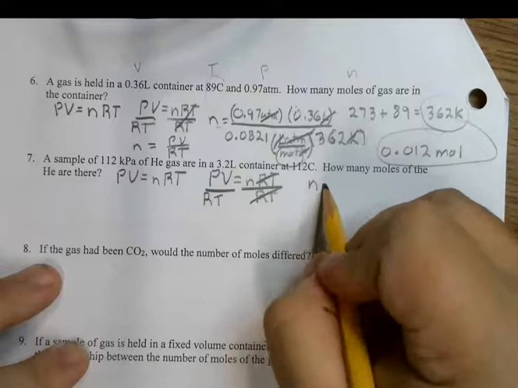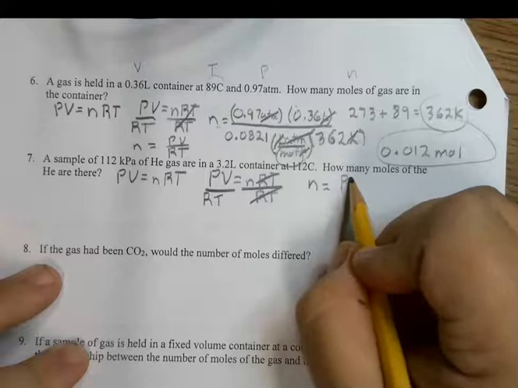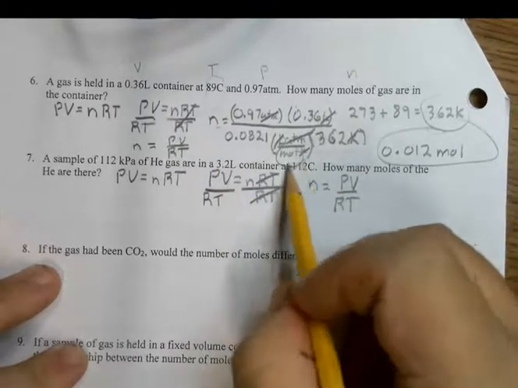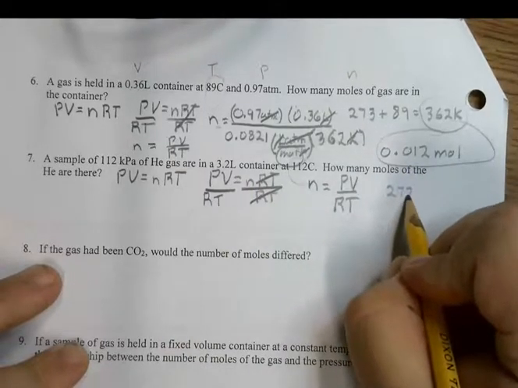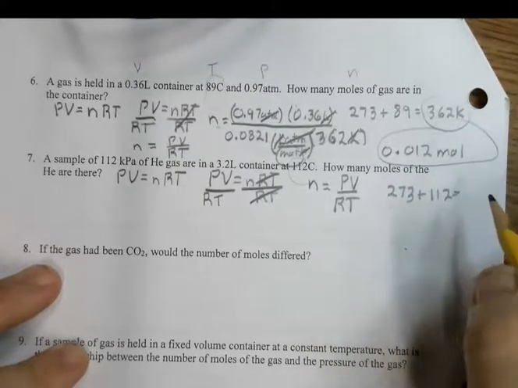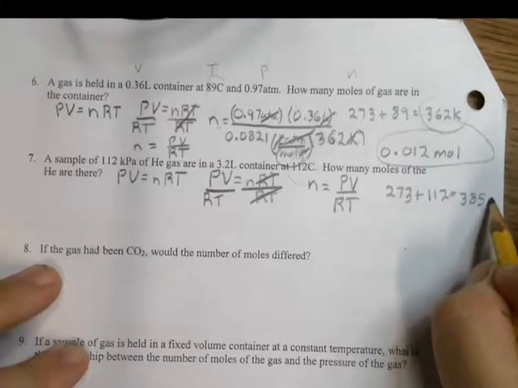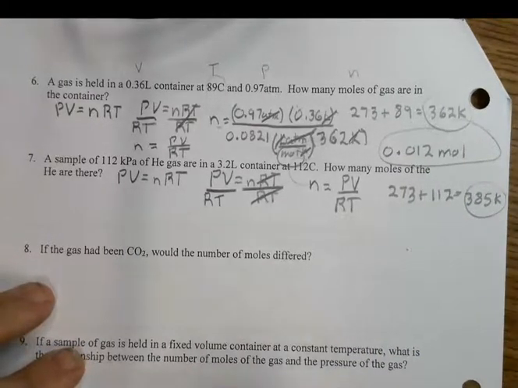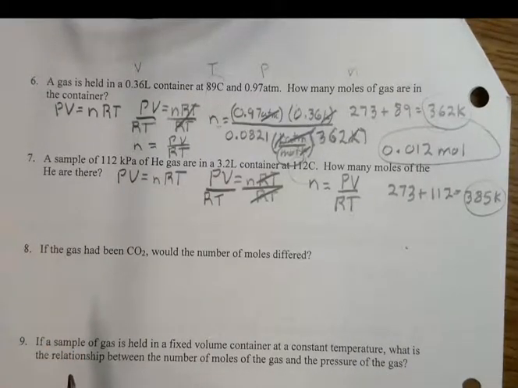And we end up with N equals PV over RT. Okay, next up, I got to convert centigrade to Kelvin. And that's going to be 385 right there. All right, and I think we have everything we need. No, we don't. What else? What's different about this one?